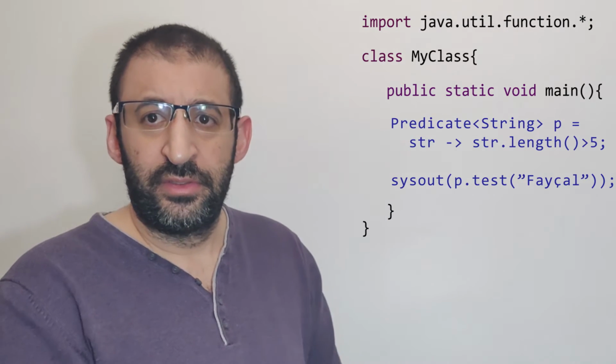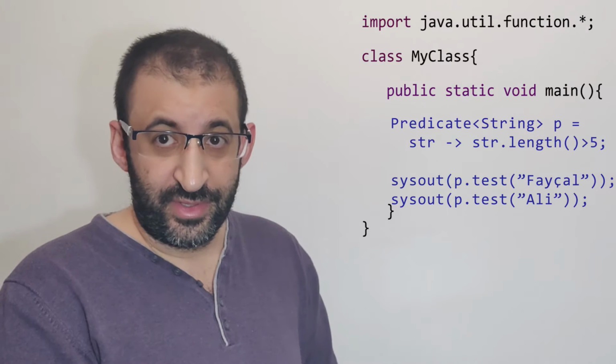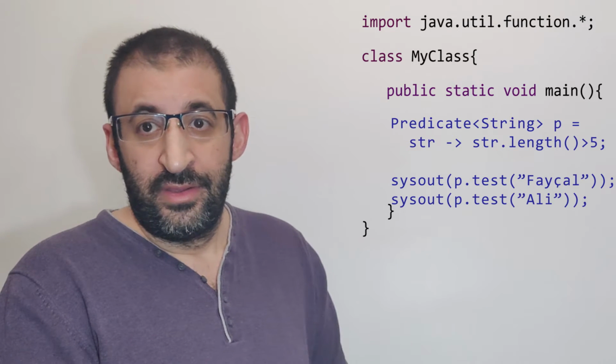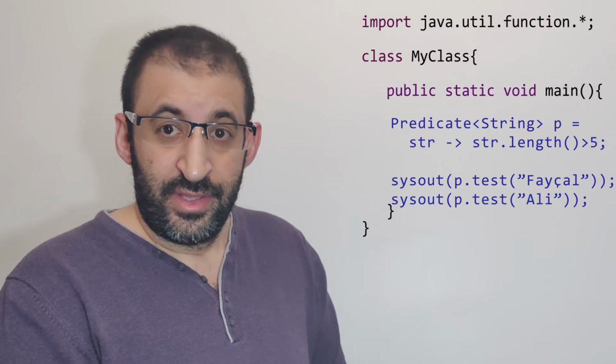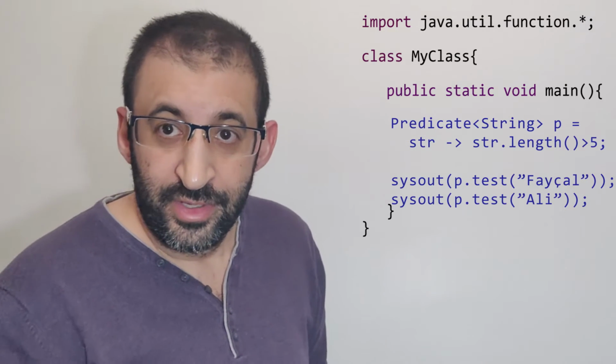Second one, for example, System.out.println p.test Ali, and this one returns false. Let's see this program in the computer to check all these results, and when I finish, I will make another example.